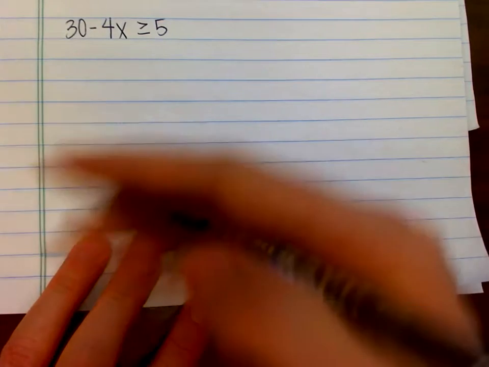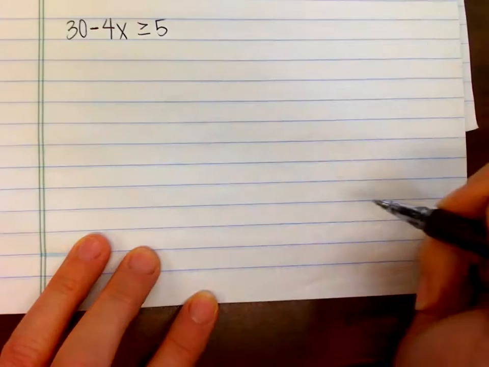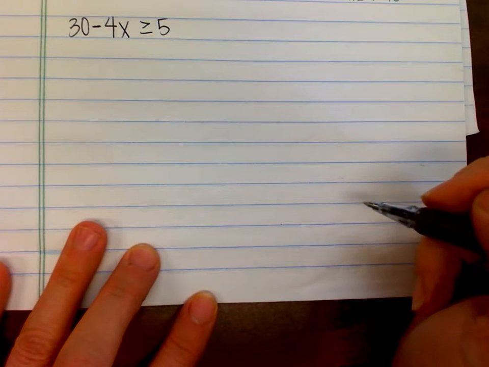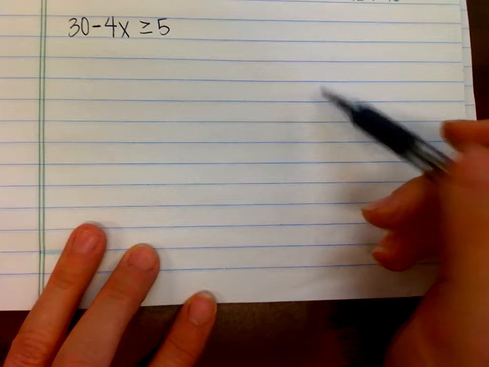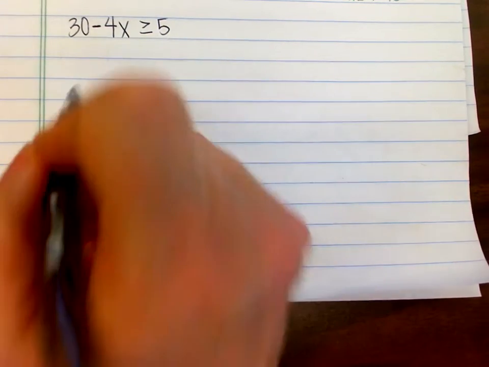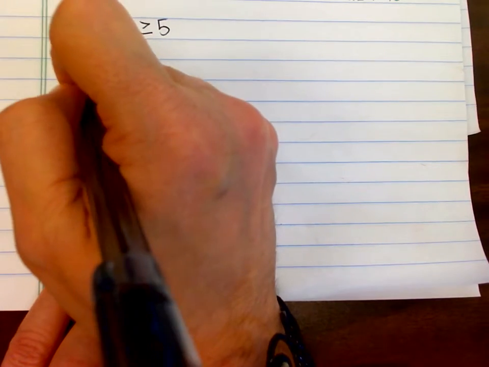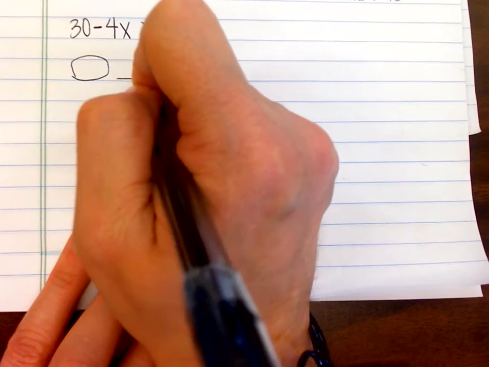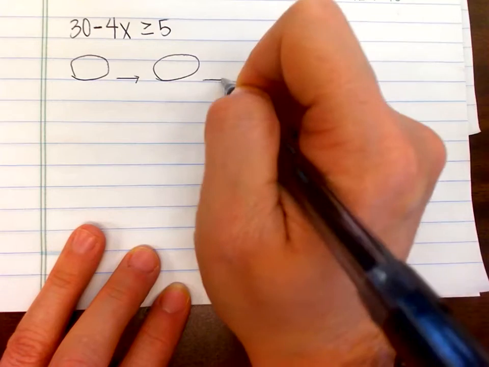This is another example, and this is an important one to pay attention to because there is one step that we didn't do in the previous examples that we must do in this example. We're still going to solve algebraically.